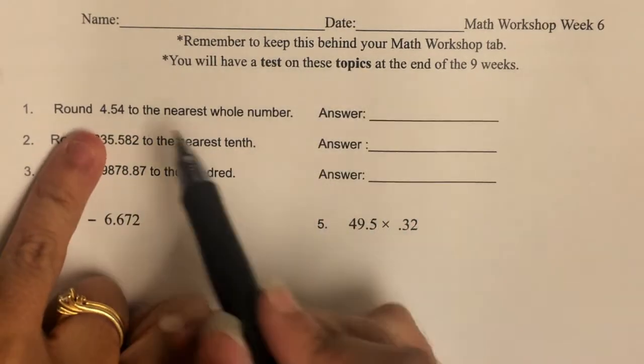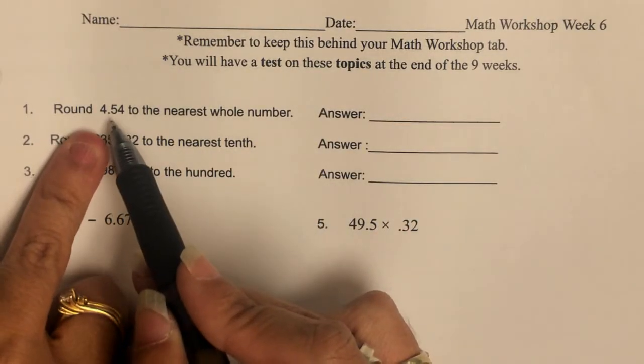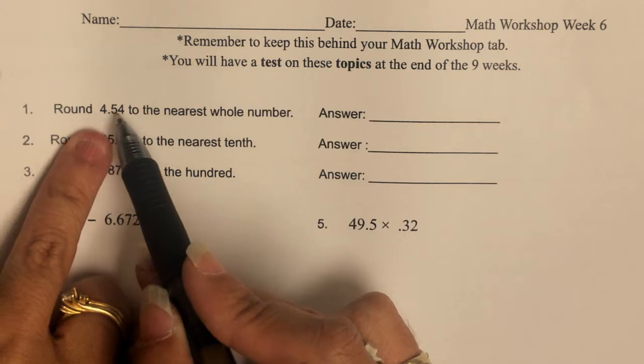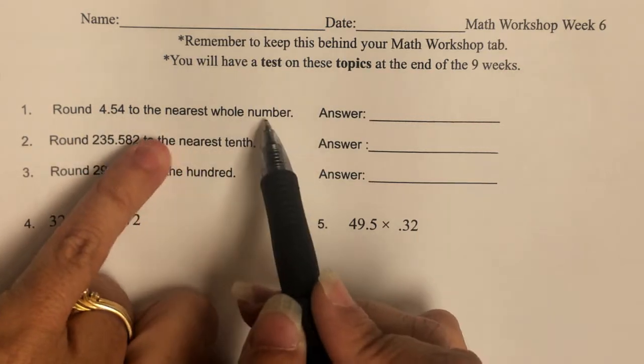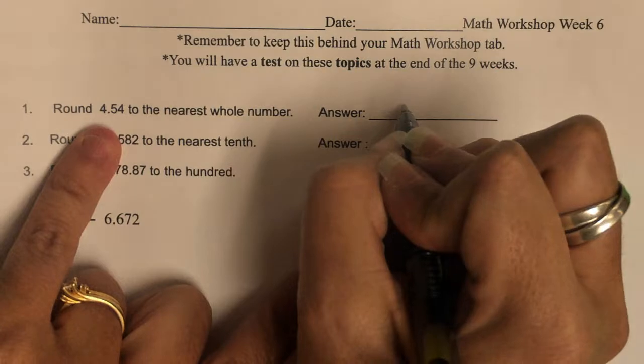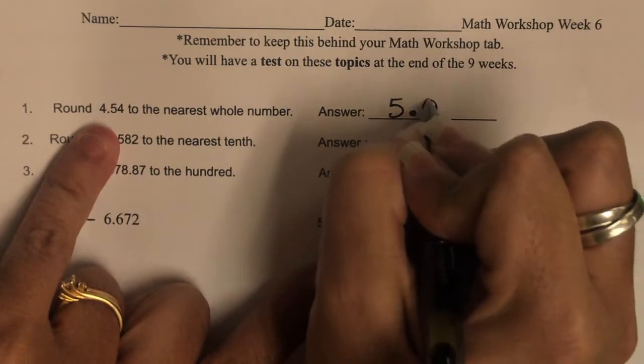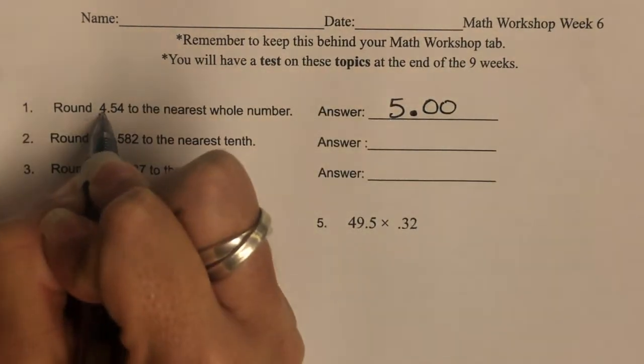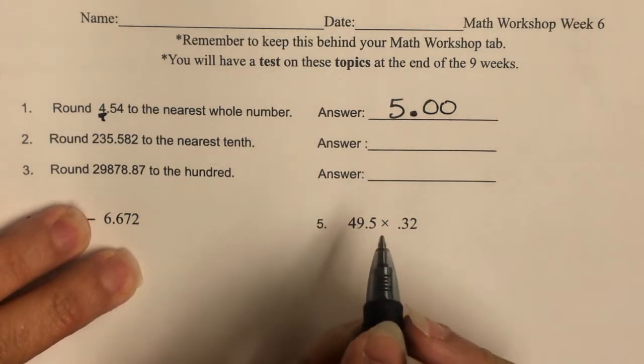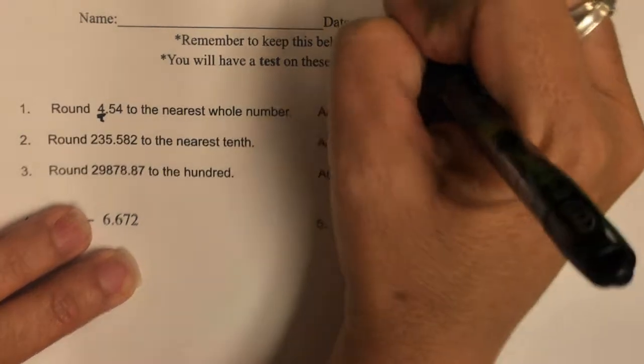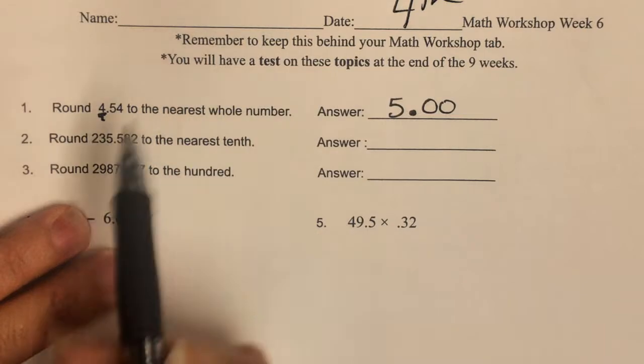So, starting out, we're going to round 4 and 54 hundredths to the nearest whole number. What should that answer be, guys? 5. You got it, because the nearest whole number would be that number. This is fourth period.